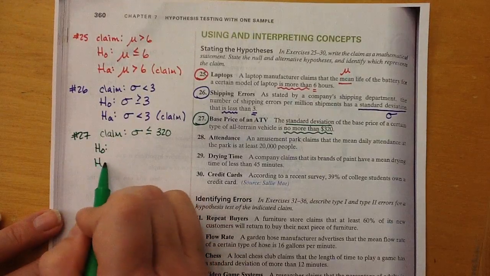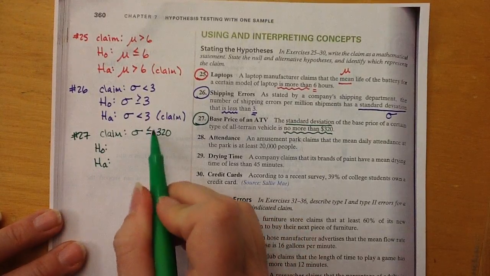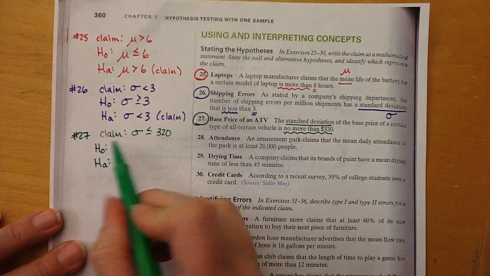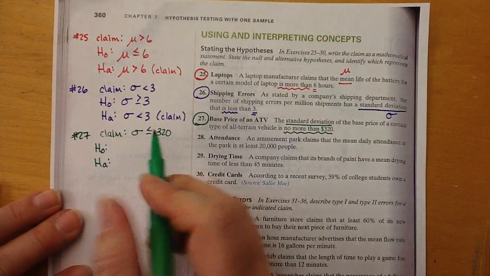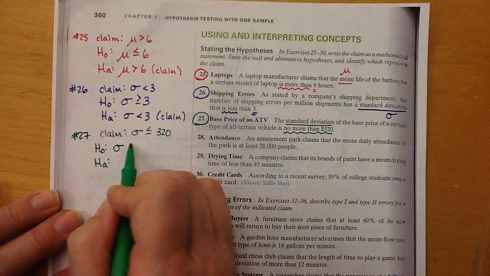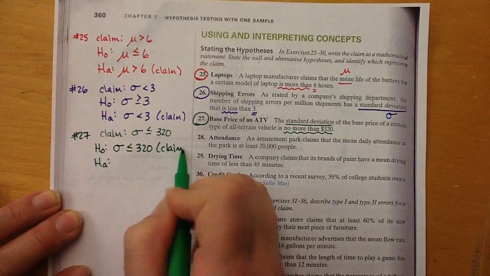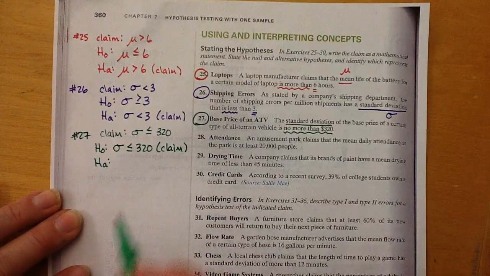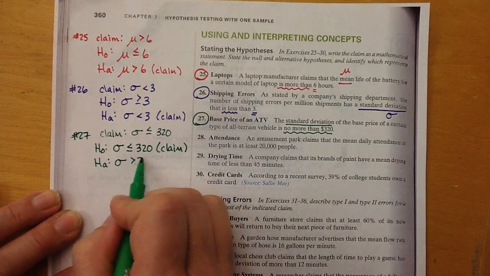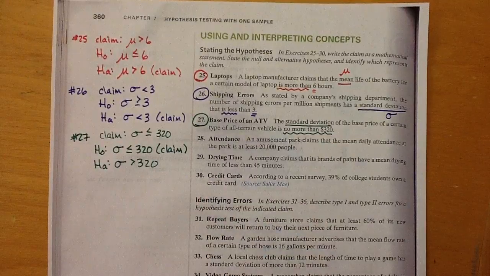So let's do h sub 0 and h sub a. Remember, h sub 0 always has equality, and this statement has equality. So h sub 0 is going to be sigma is less than or equal to 320, and that's our claim. And then h sub a would be everything else, so sigma is greater than 320. I changed my mind, we're going to do one more.